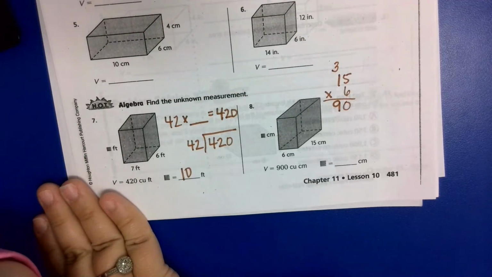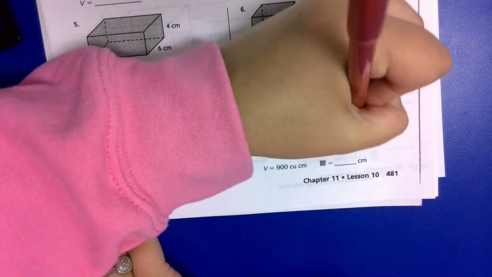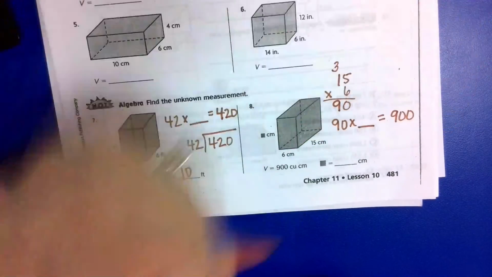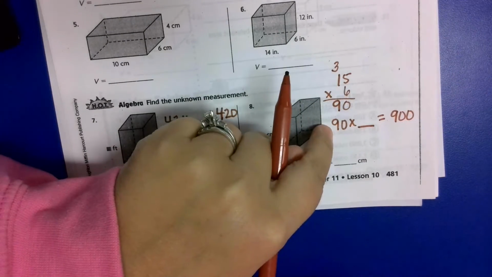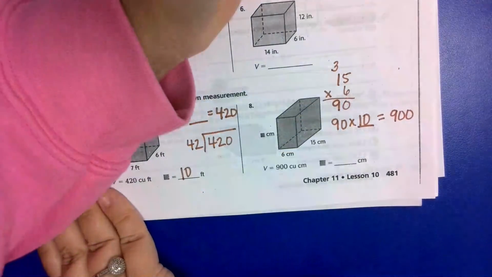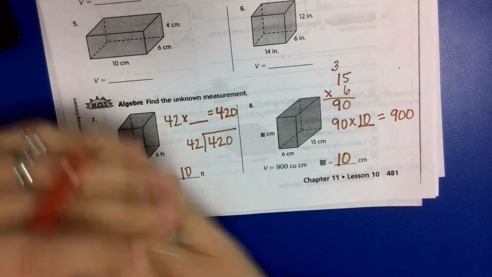Ooh, that's another one that's going to work out nice for me. So 90 times something equals 900. Well, I know that 900 is 10 times as much as 90. So 10 is also the number that's missing there.